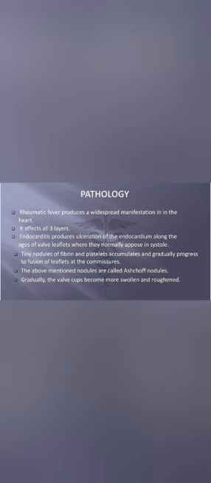So pathophysiology: rheumatic fever produces widespread manifestations in the heart. It will affect the three layers of the heart. So it leads to endocarditis, ulceration of the endocardium along the valve leaflets where they normally oppose in systole, and then it leads to tiny nodules of fibrin and platelets accumulating, and gradually brings about the fusion of the leaflets and commissures. The above-mentioned nodules are called Aschoff nodules. Gradually the valve cusps become more swollen and then cuffed.